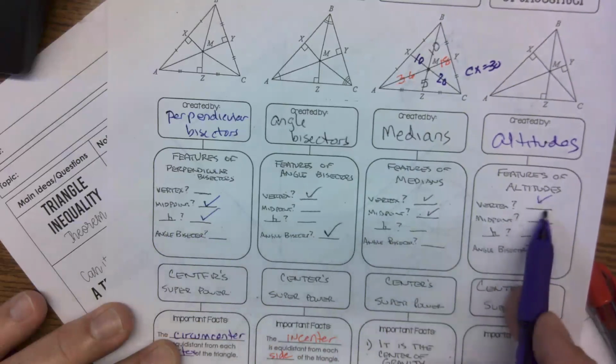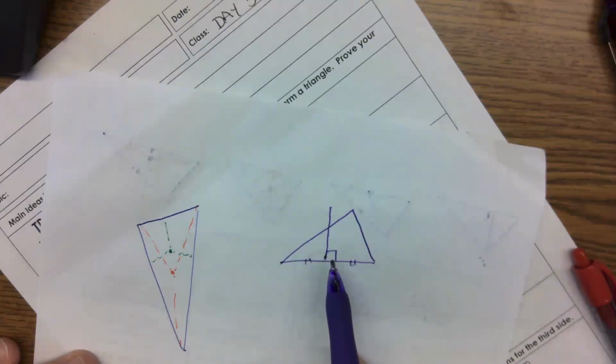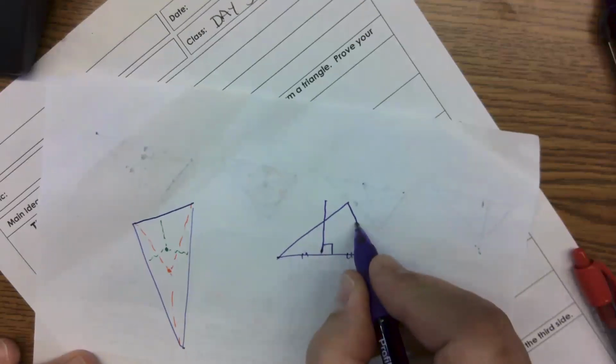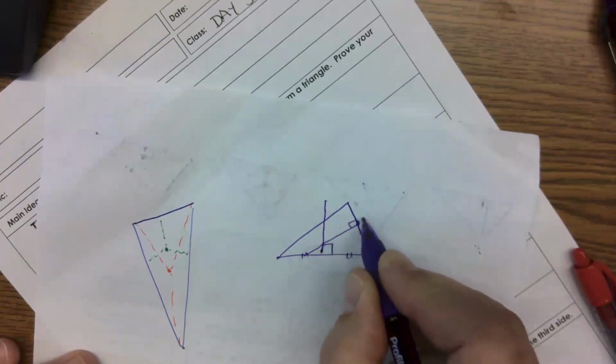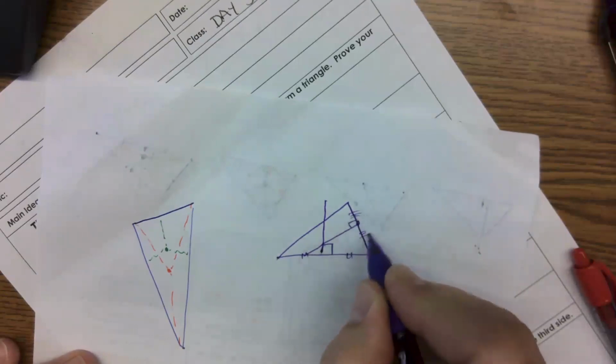So the question is, does it go through the vertex or not? It doesn't. Therefore, this is what kind of segment? What kind of segment, not what center? Perpendicular bisector. You're right.